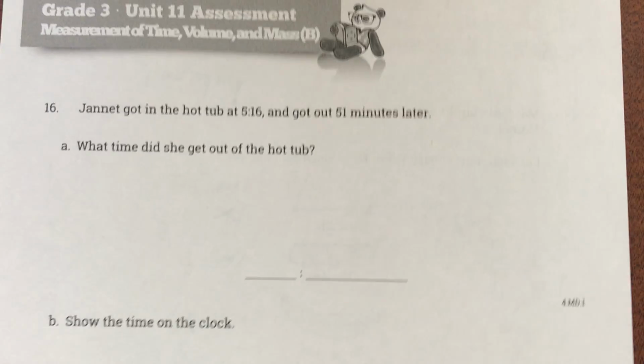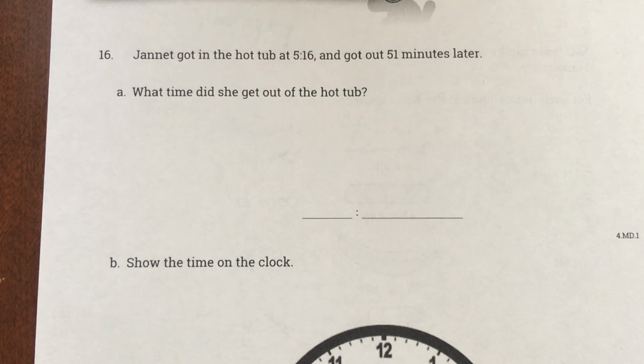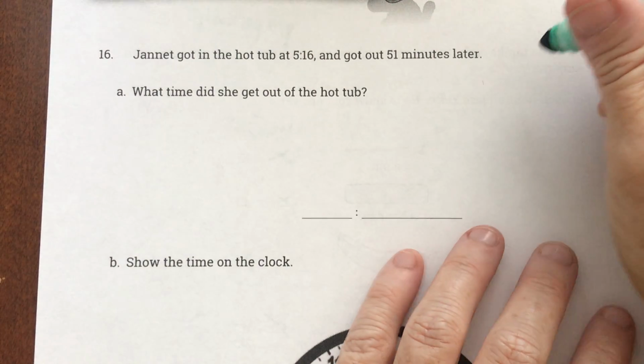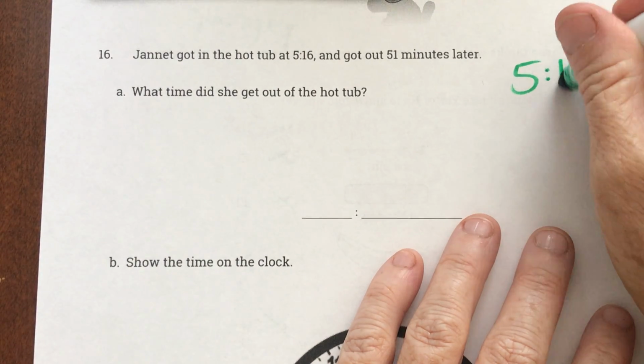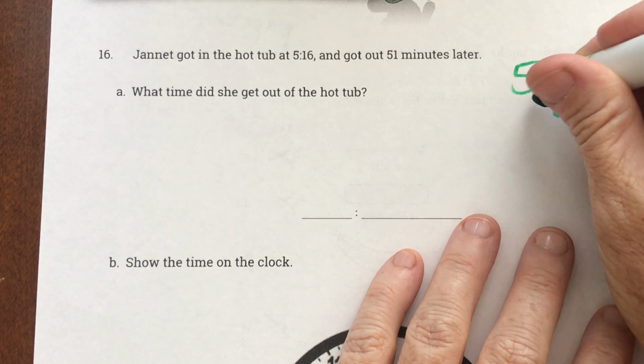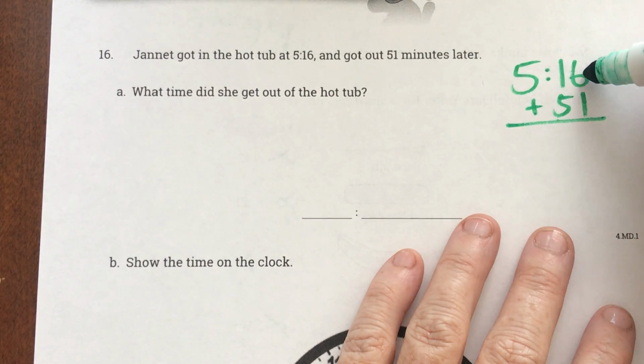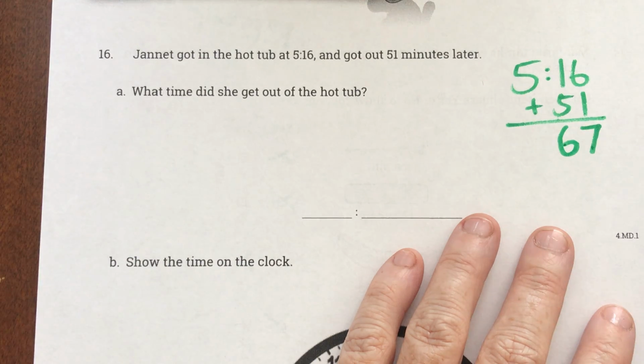Okay, let's turn our page to our last problem. Janet got in the tub at 5:16 and got out of the tub 51 minutes later. Okay, so I would have to add them, but watch what's going to happen when I add them. There's a little bit of a problem here. 6 plus 1 is 7, and 1 plus 5 is 6.